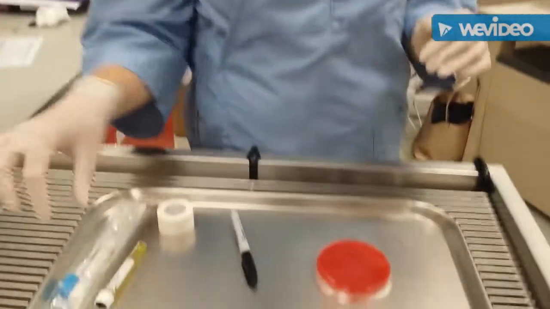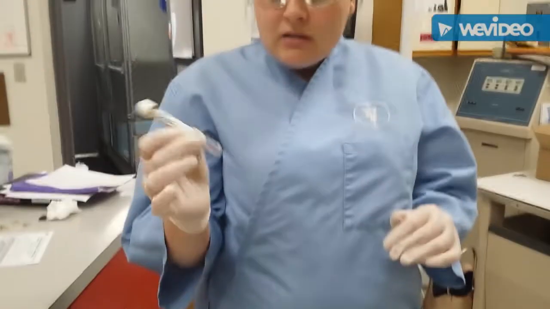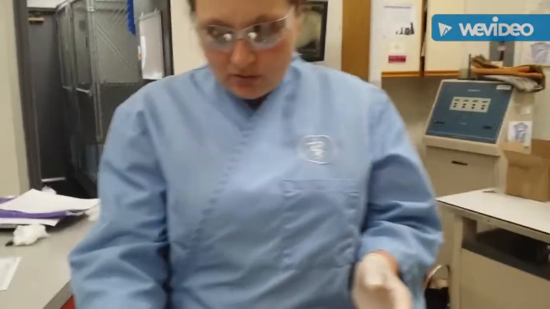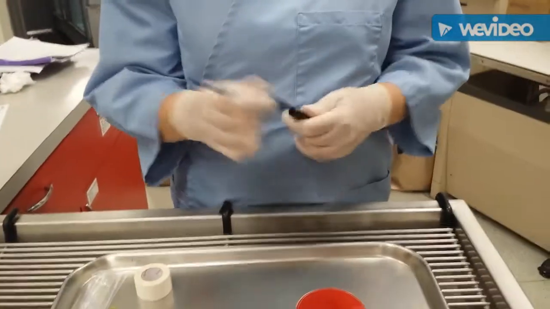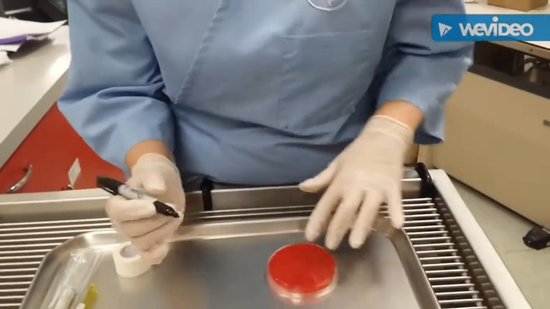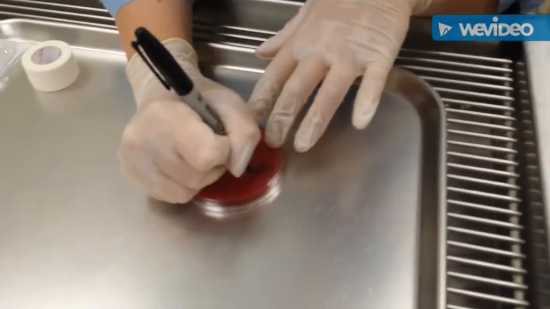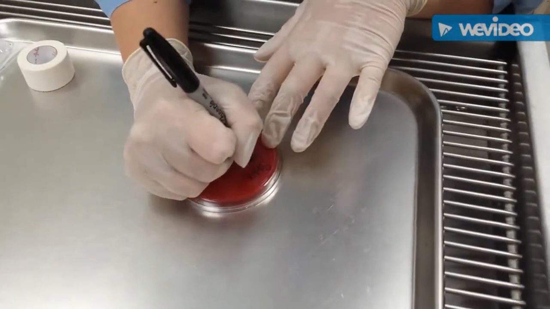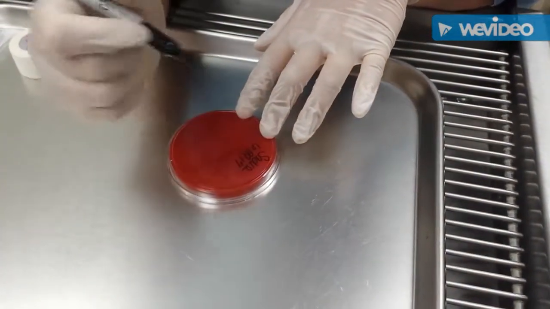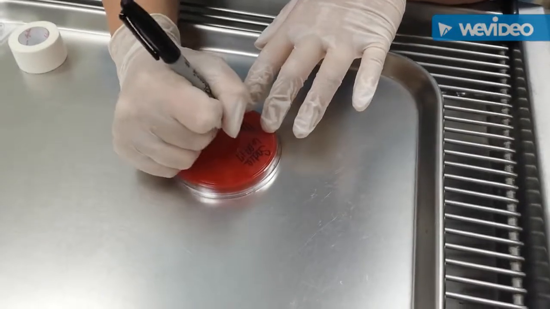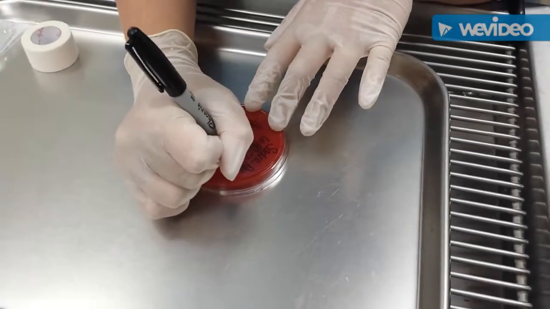Task number 18, so we're going to do a bacterial culture. We have collected our urine by cysto. The first thing we want to do is label our disc with our patient's name, today's date, and that it is urine. Okay.